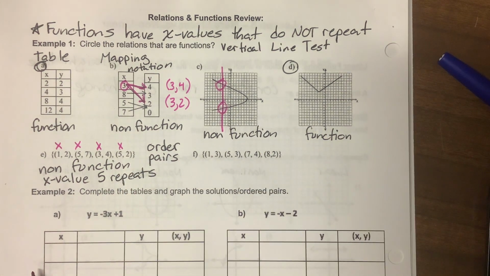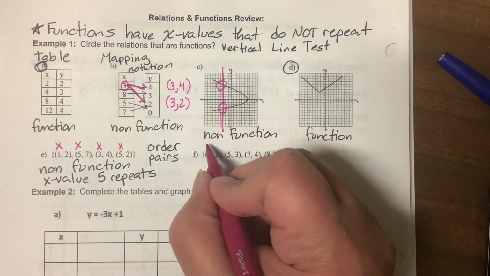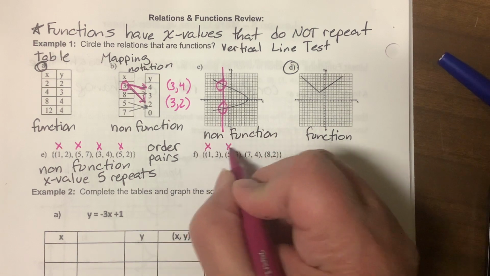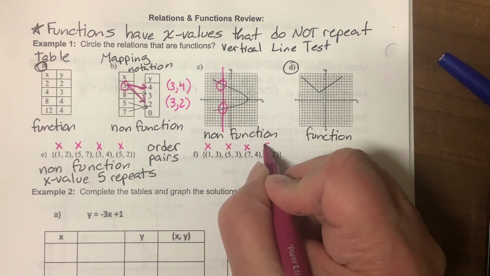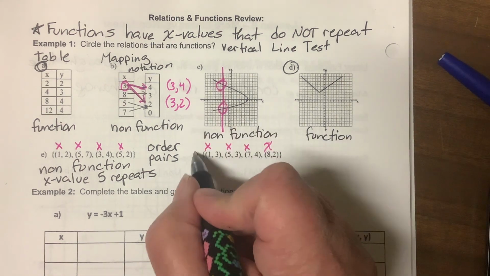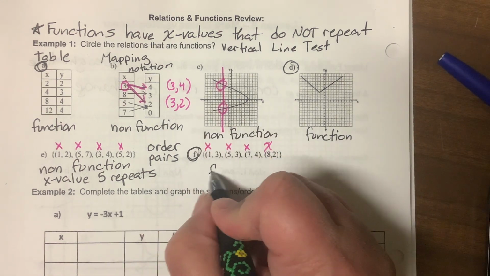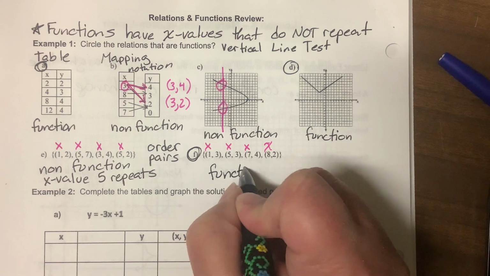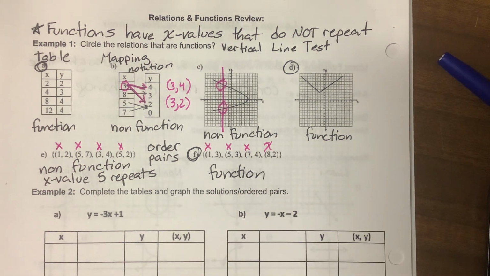It's not a function because my x value 5 repeats. How about this one? Well, let's look at those x values: 1, 5, 7, and 8. Well, none of those repeat. That's awesome. This is a function. None of my x values repeat.